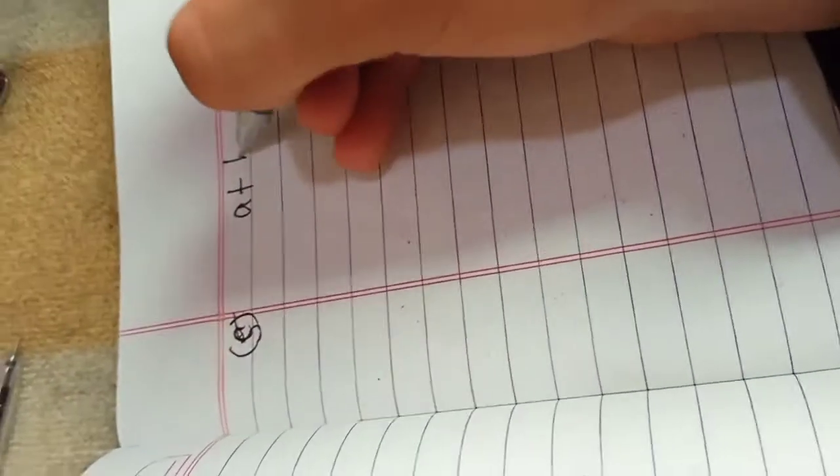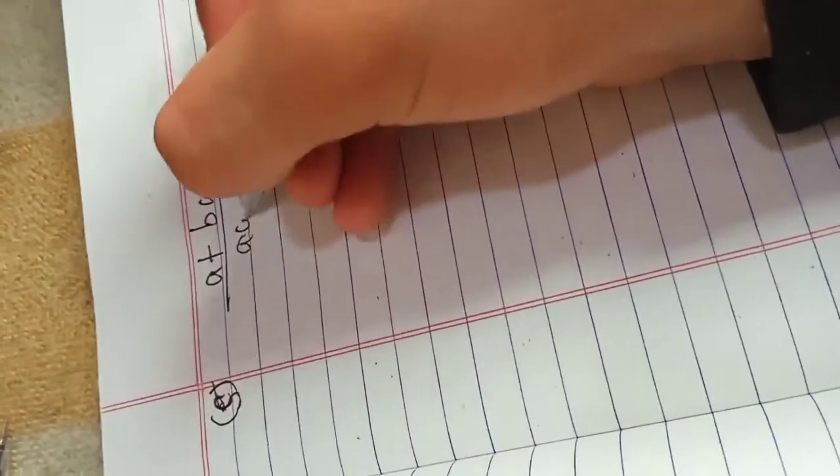A plus b omega plus c omega square upon a omega plus b omega square plus c, plus a plus b omega plus c omega square upon a omega square plus b plus c omega, is equal to minus 1. What we have to prove? We have to prove minus 1.